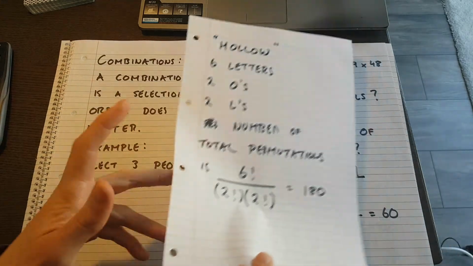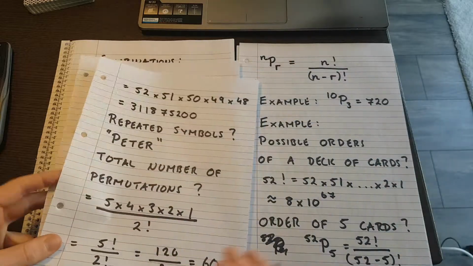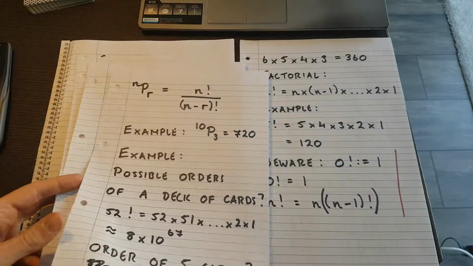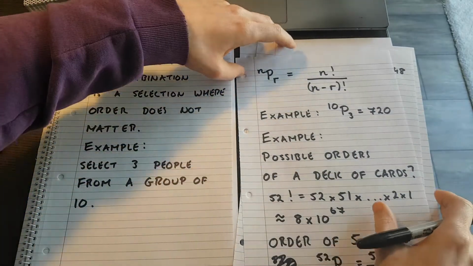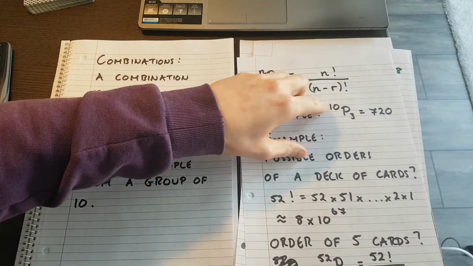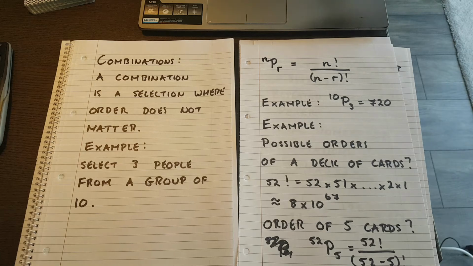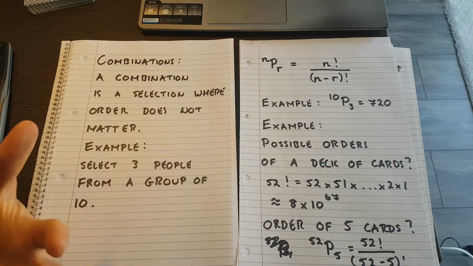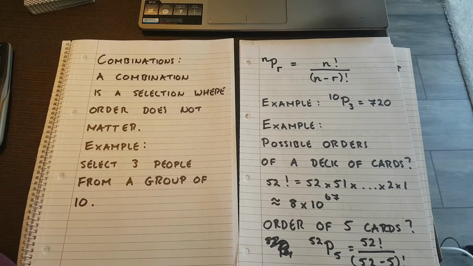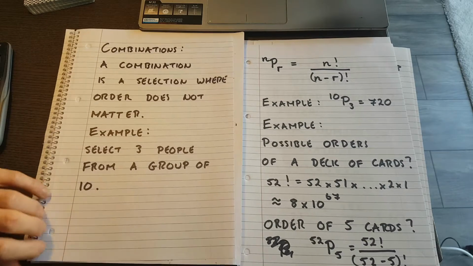Well, let's just go back a couple of pages here. We saw that the number of ways we could take 3 people from 10 in such a way that order mattered was 720. Okay? But now it doesn't matter what order those 3 people are chosen in. So what would we have?